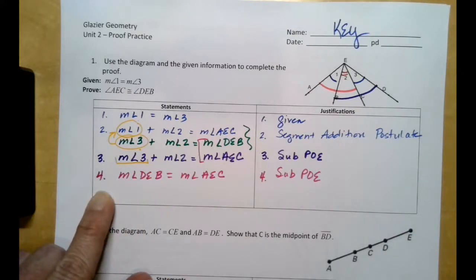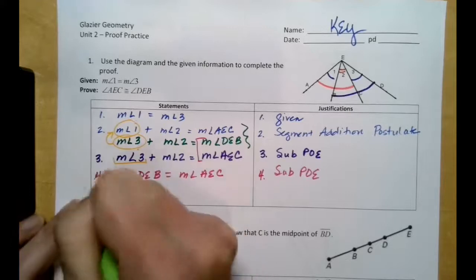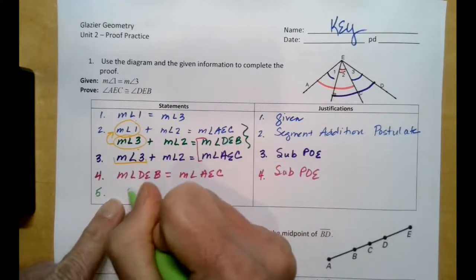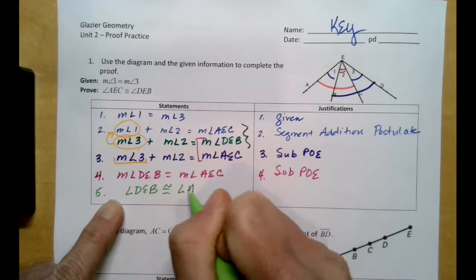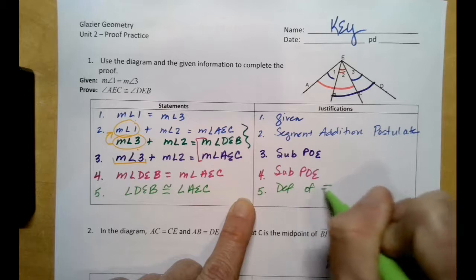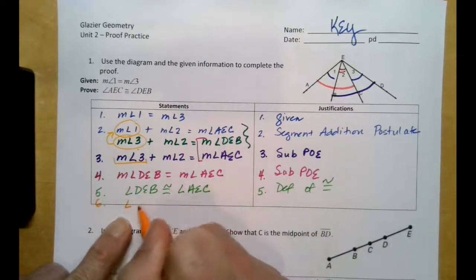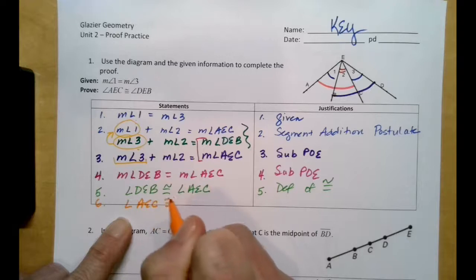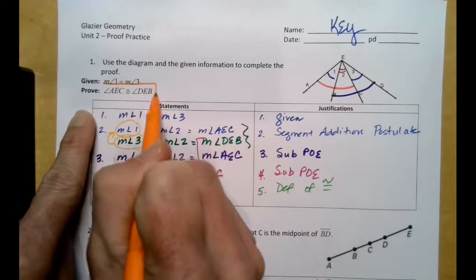I'm almost finished, but I'm not quite there yet because that is not what I was asked to prove. So my proof is actually going to say that angle DEB is congruent to angle AEC. And of course, this is my definition of congruent angles. We can just say congruence if you want to. And then if you want to be super picky, you can go one step further and say angle AEC is congruent to angle DEB. So now I exactly match what I was asked to prove.